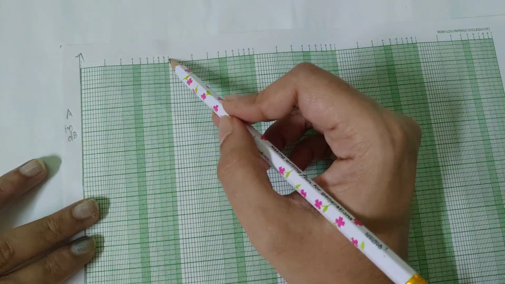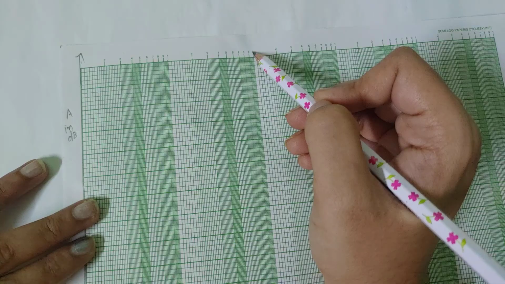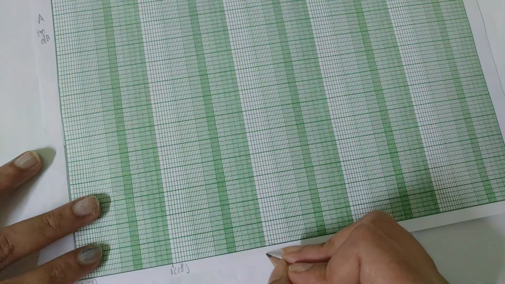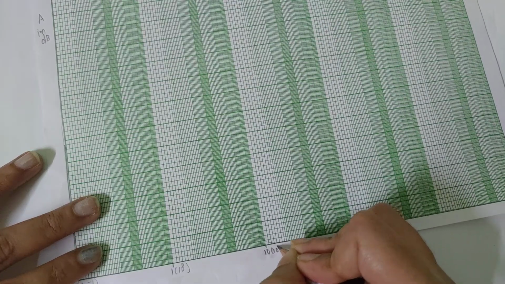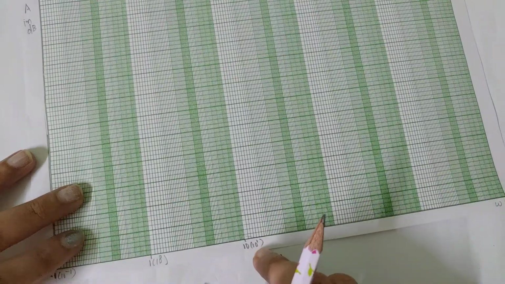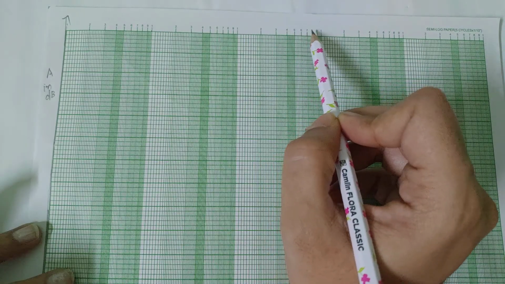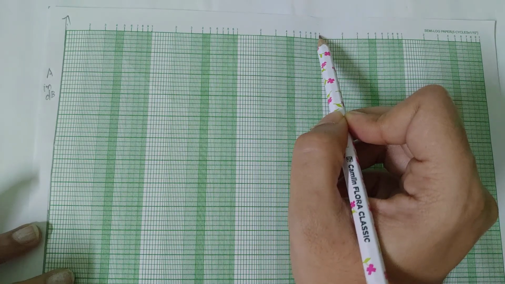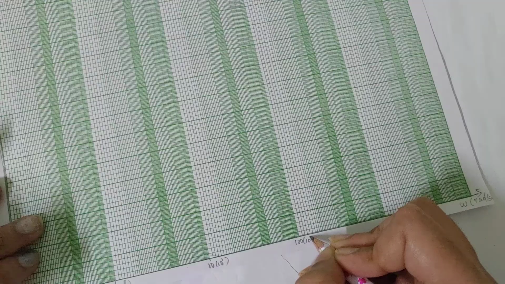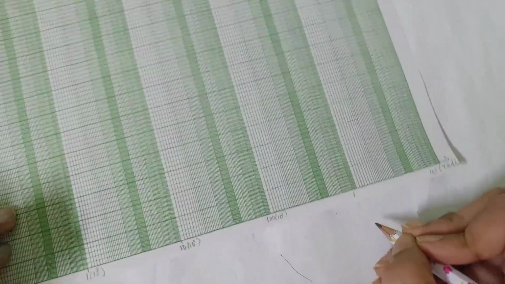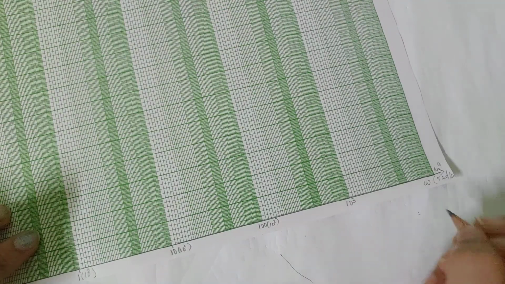Now it is 10 raised to 0. 1, 2, 3, 4, 5, 6, 7, 8, 9 and here we have 10. That is 10 raised to 1. Now here I am having 20, 30, 40, 50, 60, 70, 80, 90, 100. So I will write 100, that is 10 raised to 2. Now this will be 1000, 10 raised to 3 and this will be 10 raised to 4.